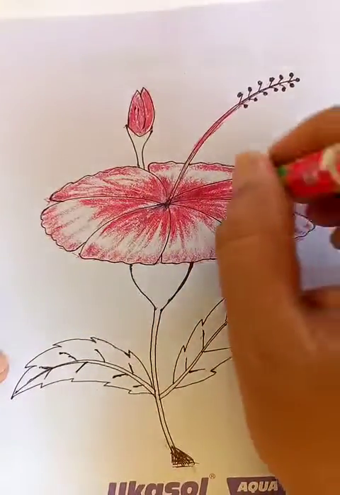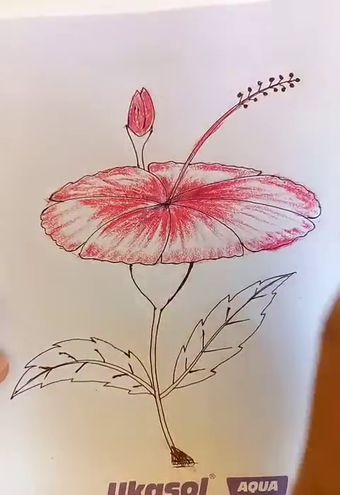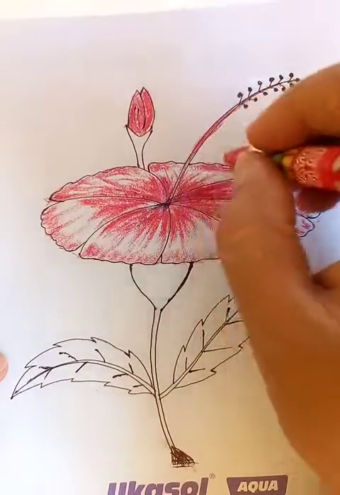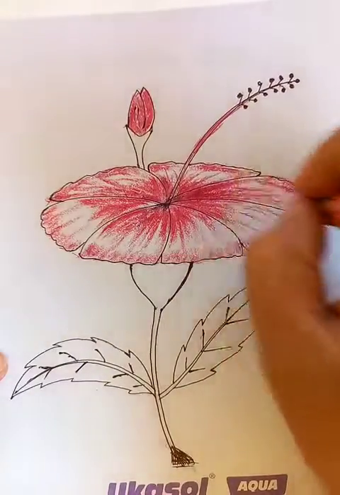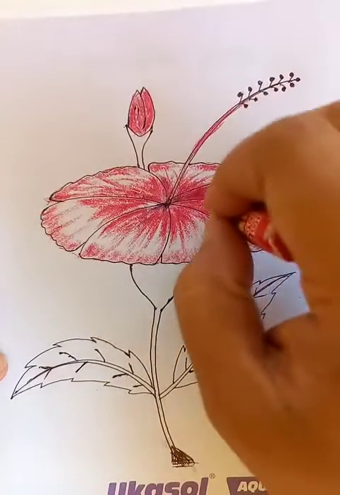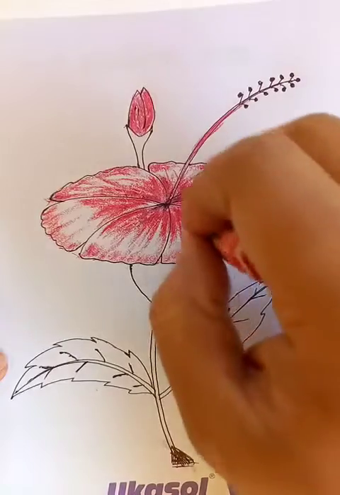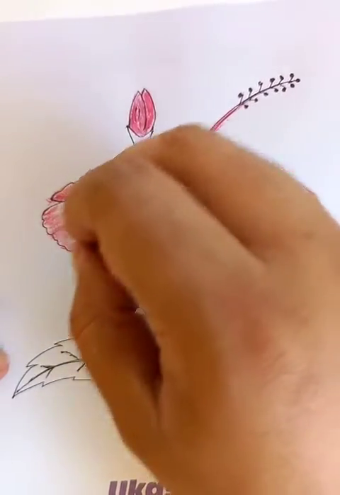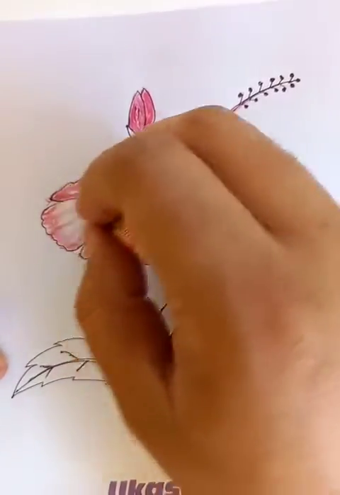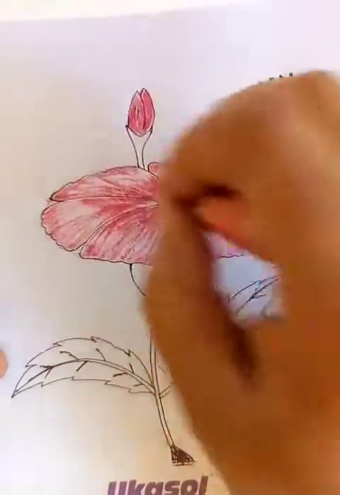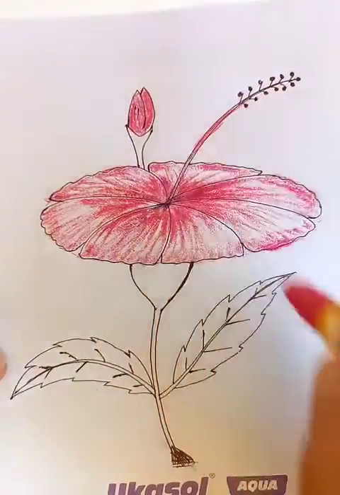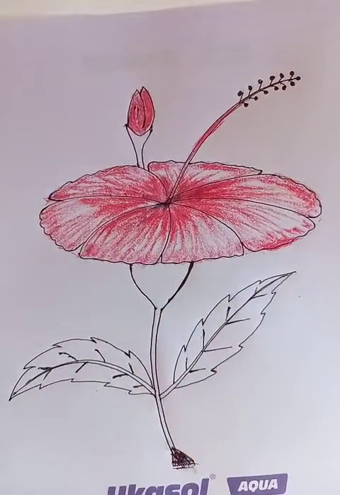Let's draw a few elongated outlines like this. Let's make the drawing dynamic. As we proceed further, drawing becomes more dynamic. See, getting nice.